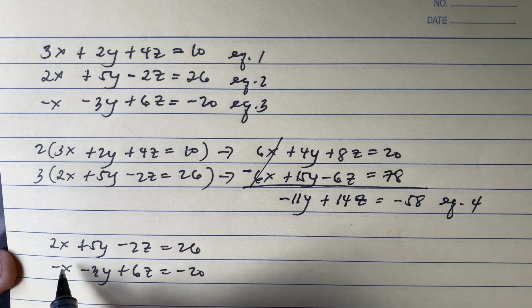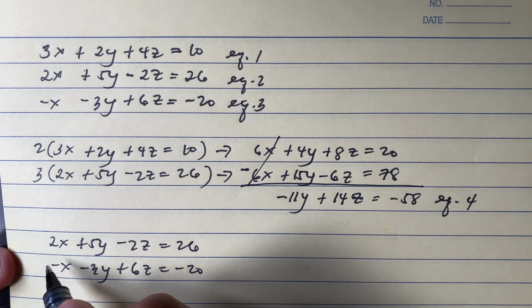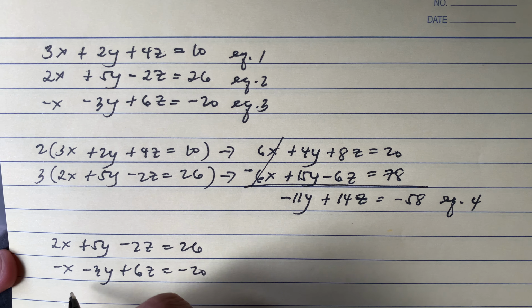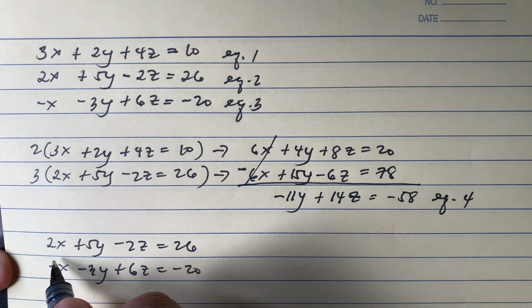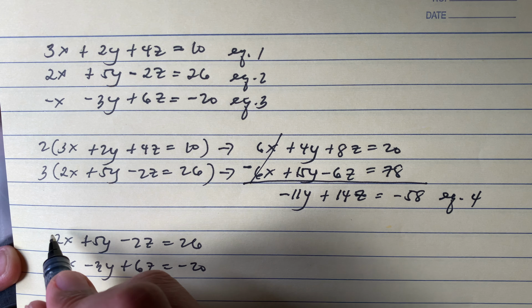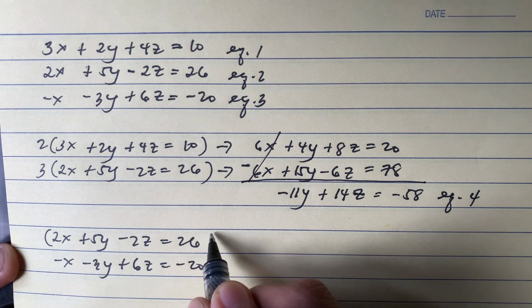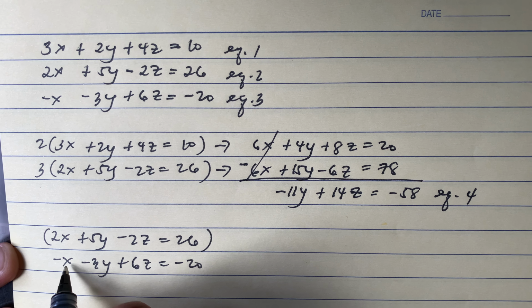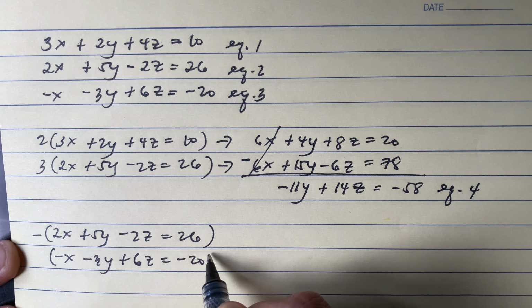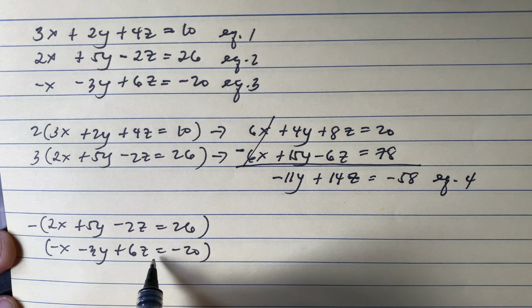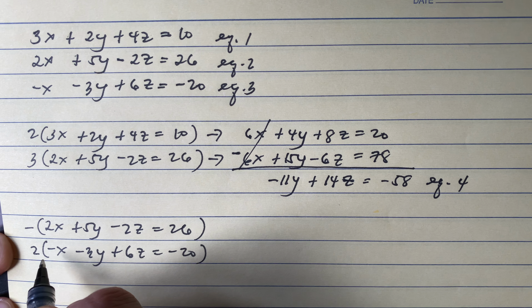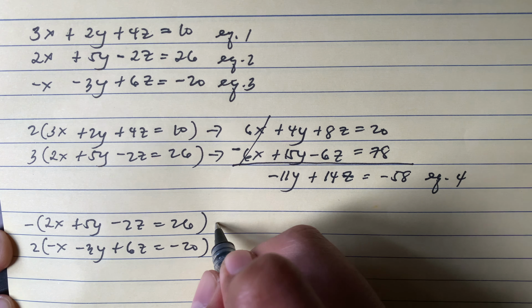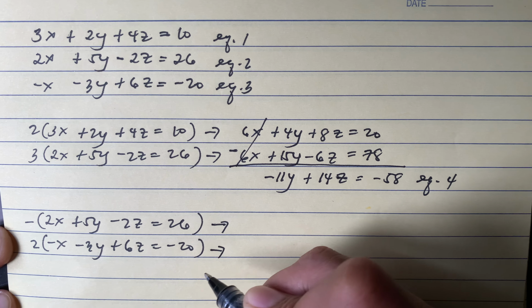Okay, so we have equation 2 and equation 3. Now, we are going to eliminate again the value of x. So, to eliminate the value of x, we are going to multiply our second equation by the coefficient of x in our third equation, which is negative 1. And we are going to multiply our third equation by the coefficient of x in our second equation, which is equal to 2. So, this will be transformed into another equation.